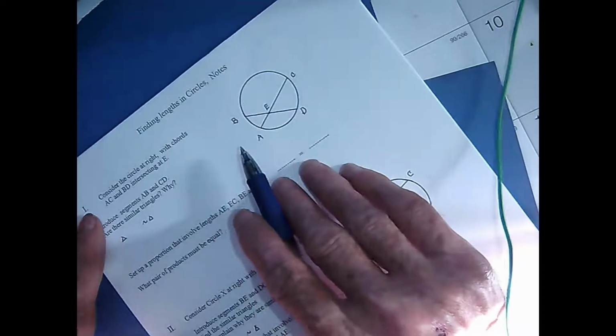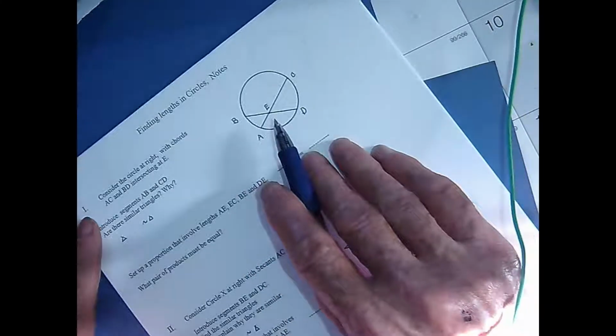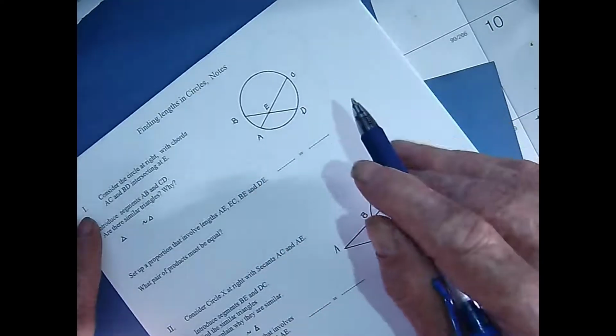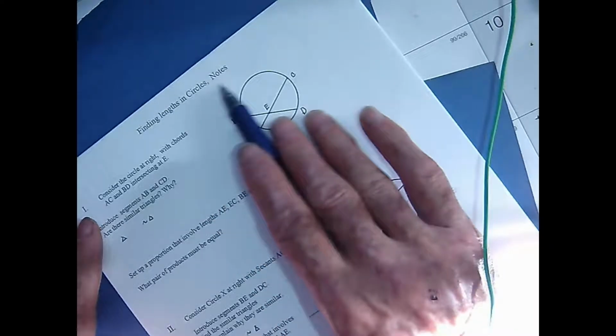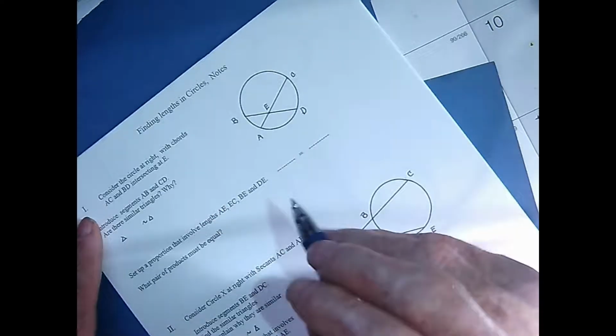Hi everybody. This is a very nice exercise. We're going to just begin this exercise and then I got a couple of assignments to go with it. We're finding links in and around circles. And this is just going to be some notes. But consider this.